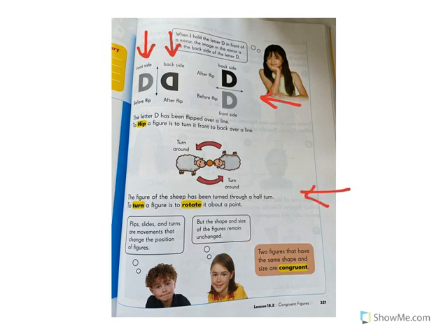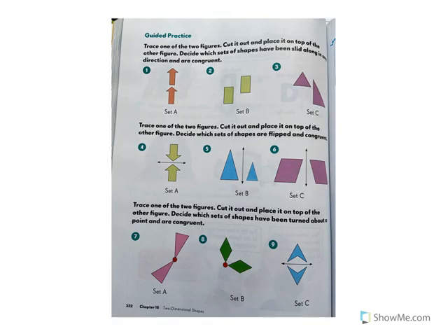The figure of the sheep has been turned a half turn. A turn, to turn a figure is to rotate it about a point. So we've had slide, we've had flip, and now we're turning. Flips, slides, and turns are movements that change the position of figures, but the shape and size of the figure remain unchanged. So they're exactly the same figure, they're just changing position. Two figures that have the same shape and size are congruent, even if they're in different positions. If they have the same shape and size, they are the same, they are congruent.